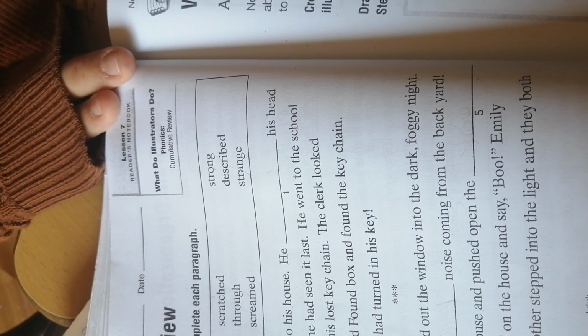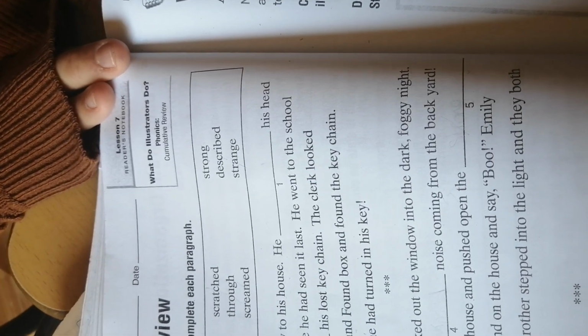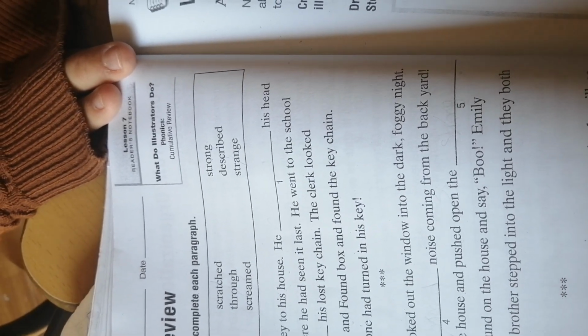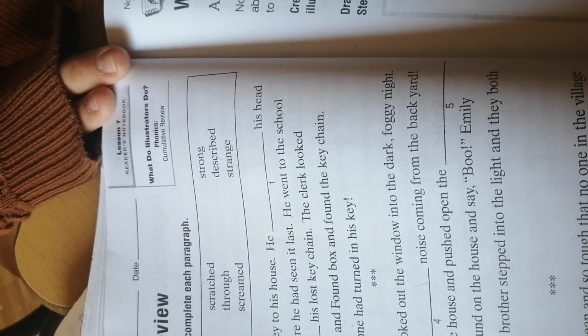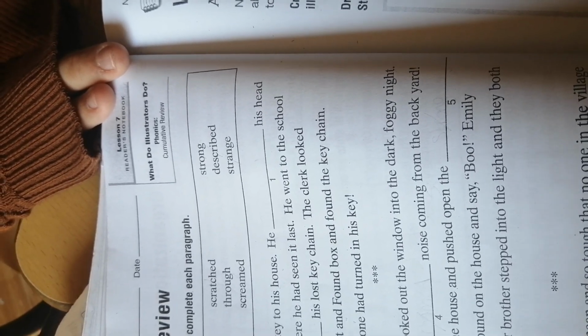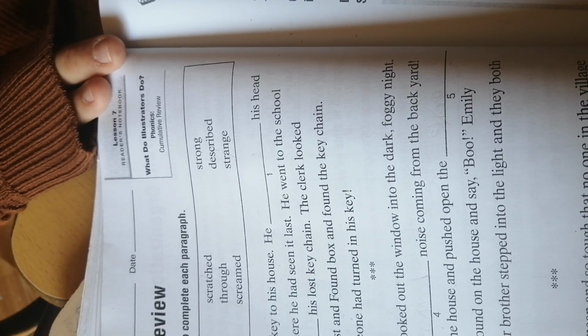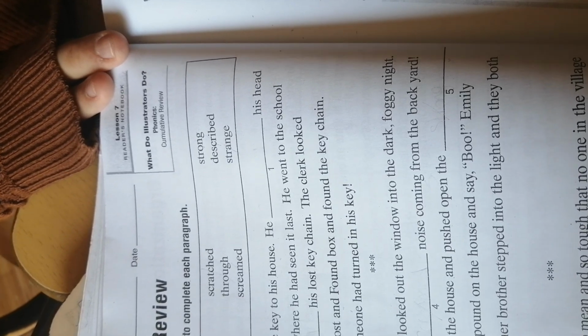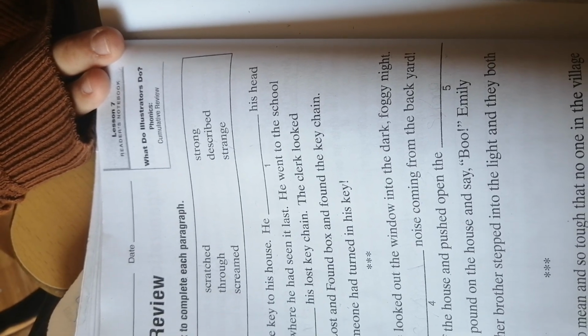The word number 7, strong. Strong, when someone has very good strength or physically he's very good. Word number 8, described. Described is the past form of the verb describe. Describe, when I'm speaking about the details of something.